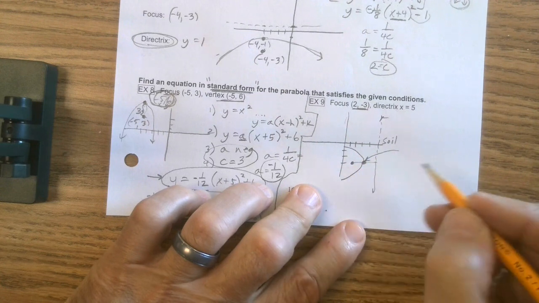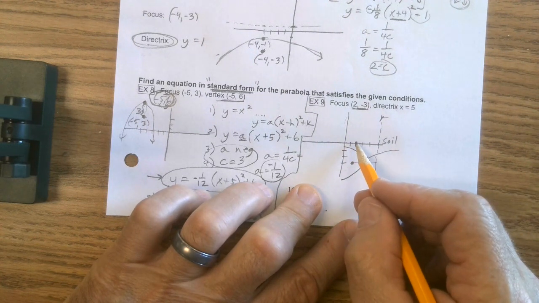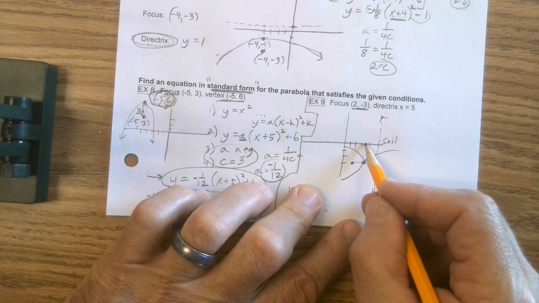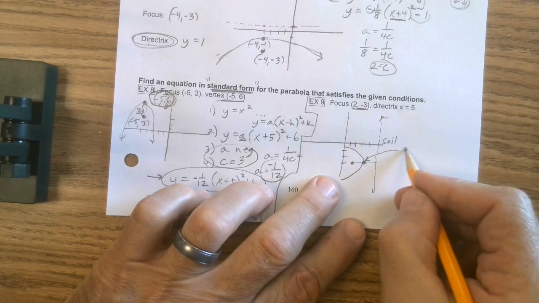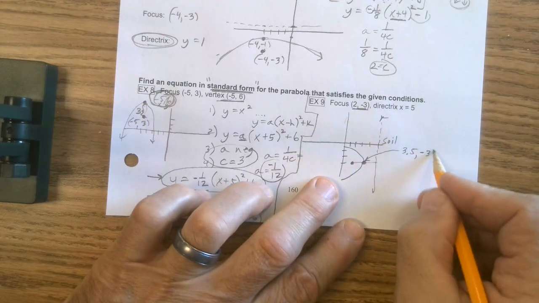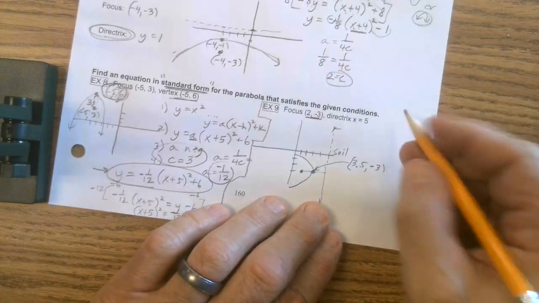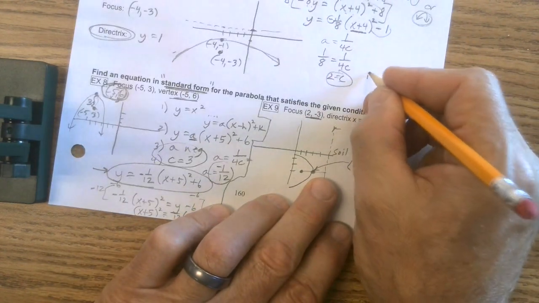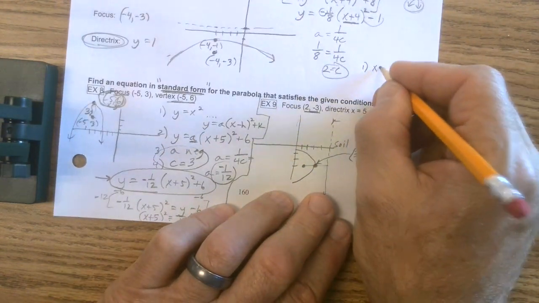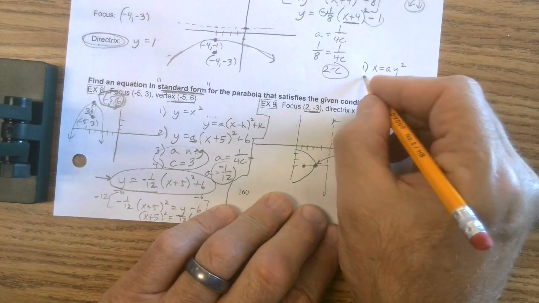Now, before I go any further, I want to figure out what that is exactly. So that would be 1, 2, 3.5, and then down 3. Okay? And here come the clues. There's not a whole lot of space, so I'm going to use this area up here. Number 1, I know this is going to be an x equals a y squared kind.